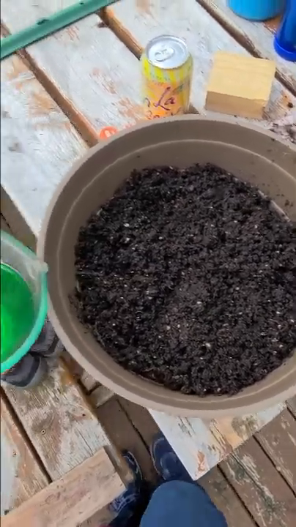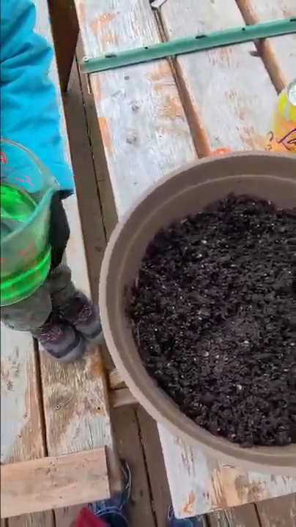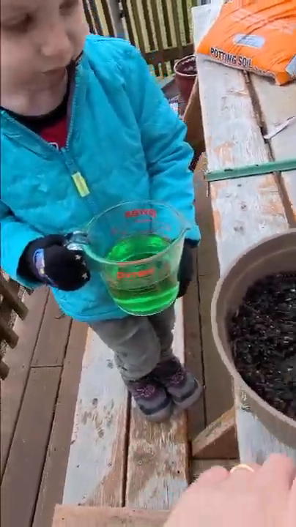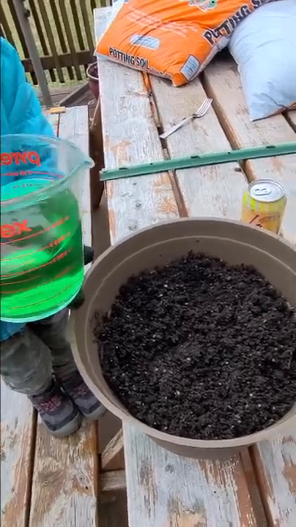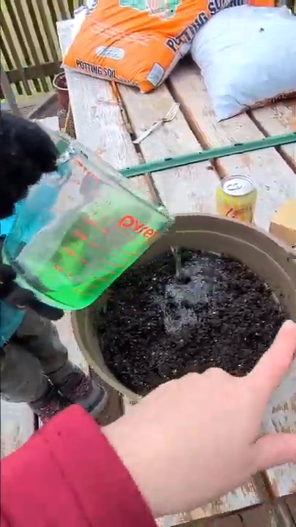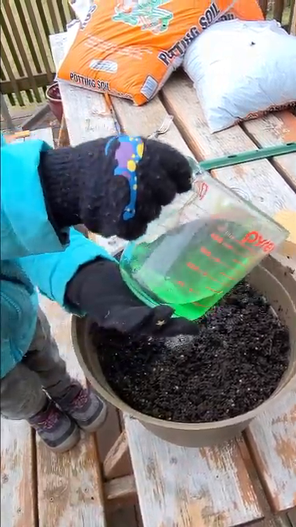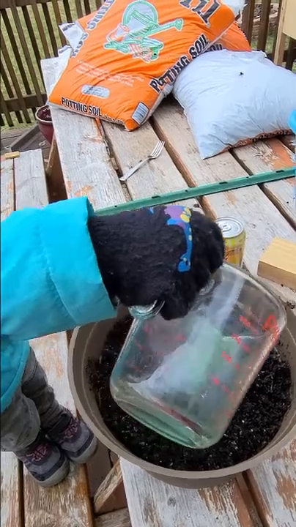Now my son is going to take green water, and this is going to again represent precipitation, and he's going to pour that over the landfill. Okay, so go ahead, buddy. Pour your water over the landfill. Don't forget to move it around. Okay, good. Keep moving. Get this side too. I missed.